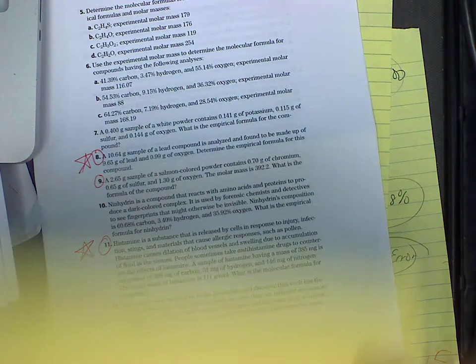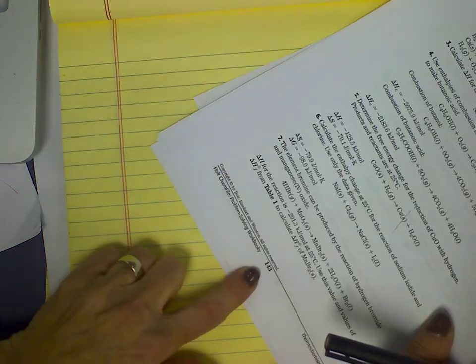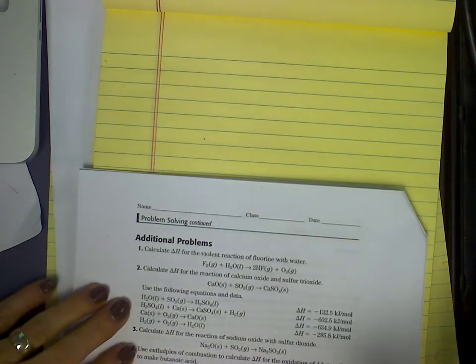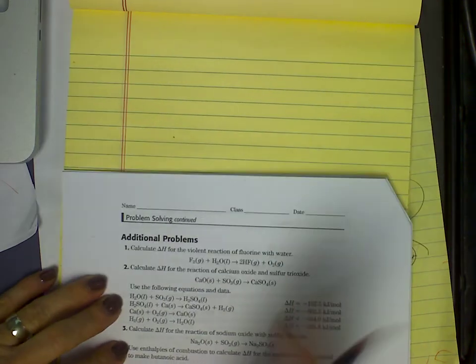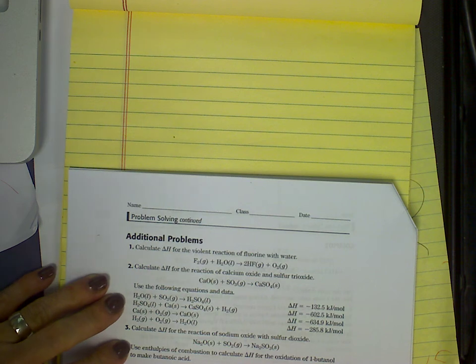Okay. Now, turn the page and go over to number 2 on the back on page 143. Page 143, the back. It says additional problem. Now, this is a fairly long one, okay?